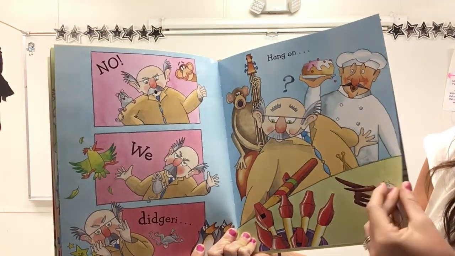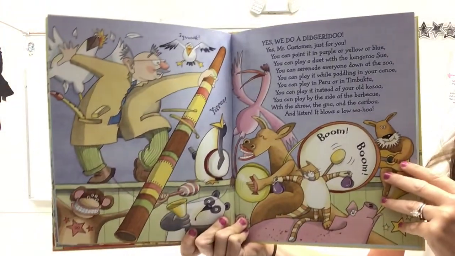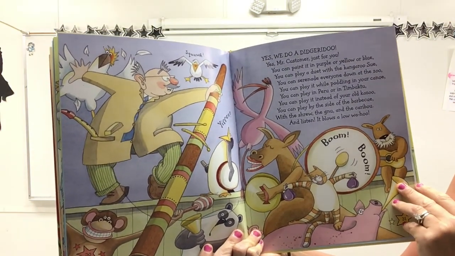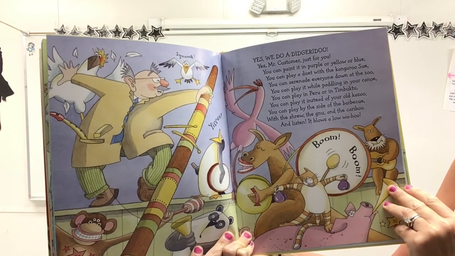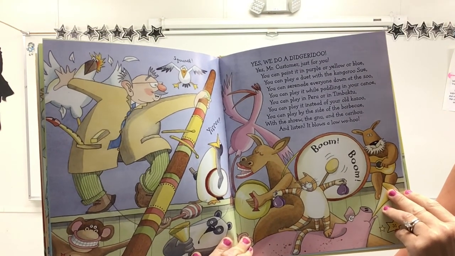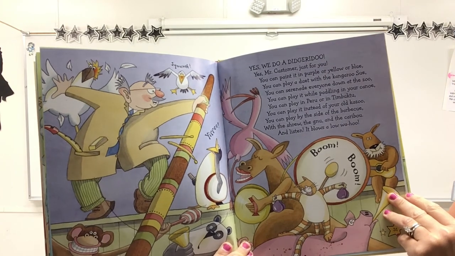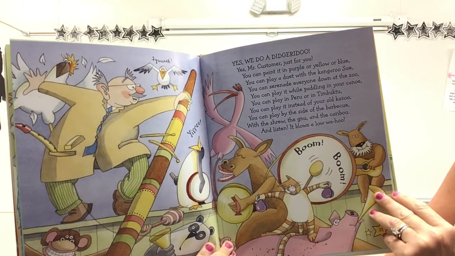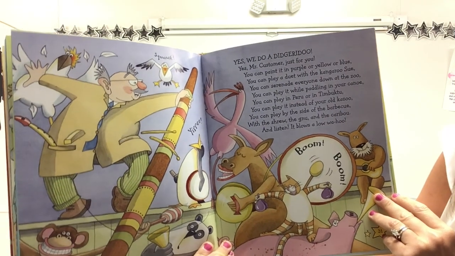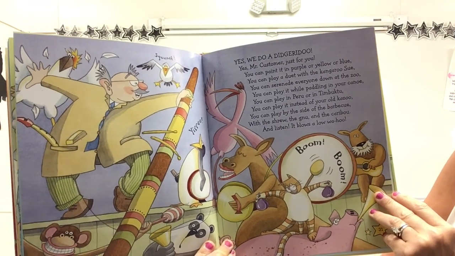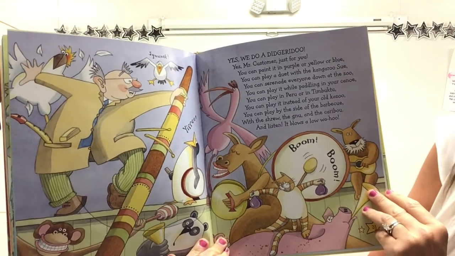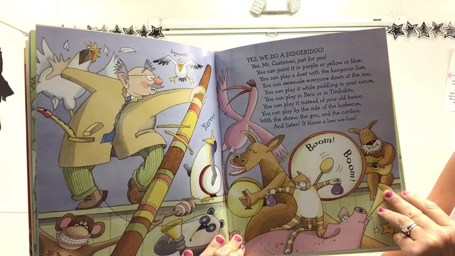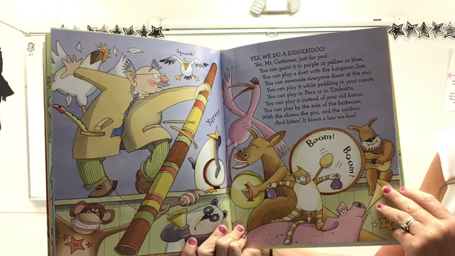Hang on. Yes, we do a didgeridoo. Yes, Mr. Customer, just for you. You can paint it in purple or yellow or blue. You can play a duet with the kangaroo Sue. You can serenade everyone down at the zoo. You can play it while paddling in your canoe. You can play in Peru or in Timbuktu. You can play it instead of your old kazoo. You can play it by the side of the barbecue with the shrew, the gnu, and the caribou. And listen, it blows a low Wahoo.